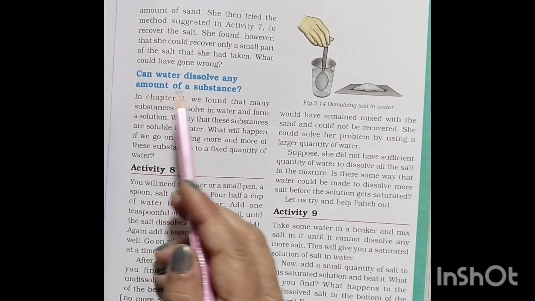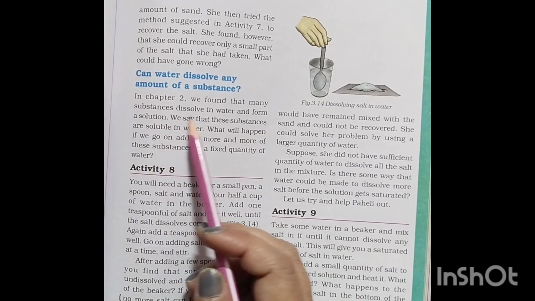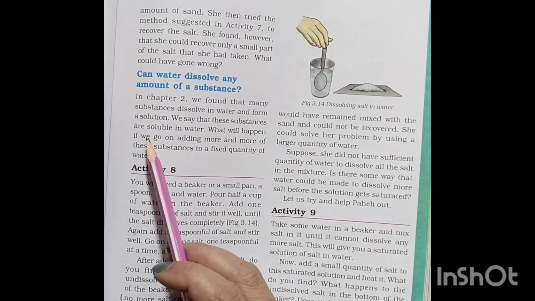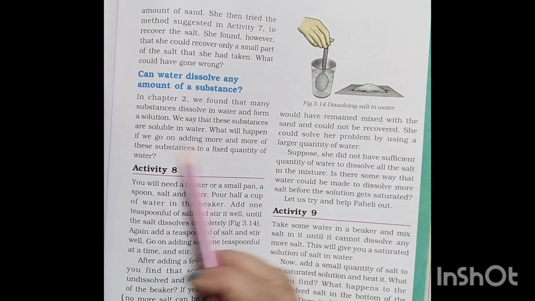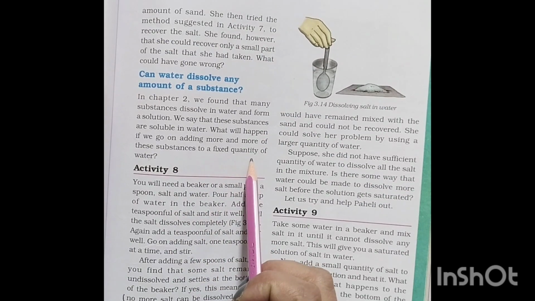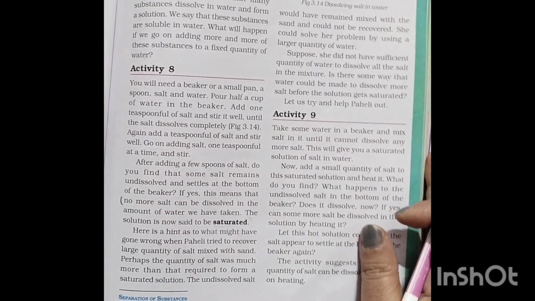Can water dissolve any amount of substance? In chapter 2, we found that many substances dissolve in water to form a solution. We say that these substances are soluble in water. What will happen if we go on adding more and more of these substances to a fixed quantity of water? You will need a beaker or small pan, spoon, salt and water.